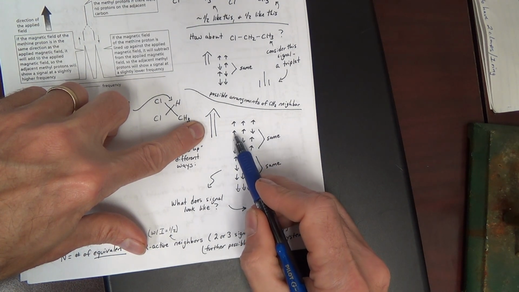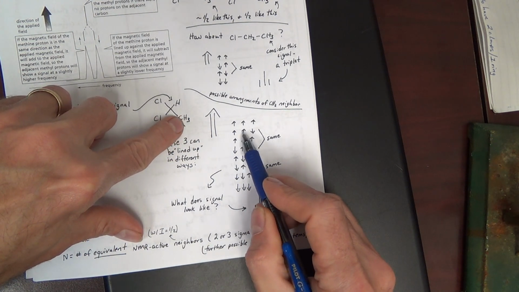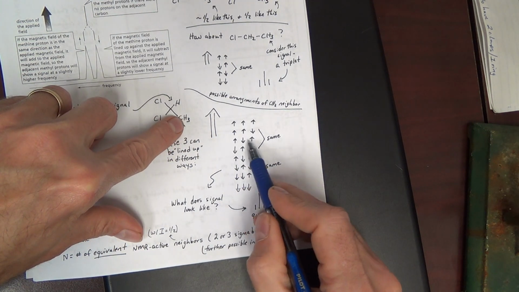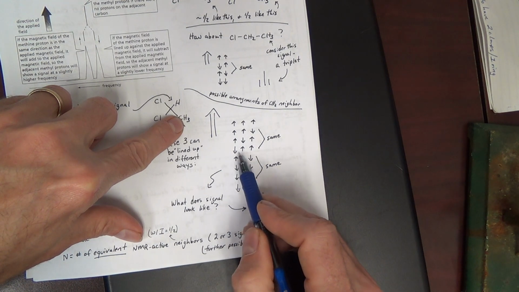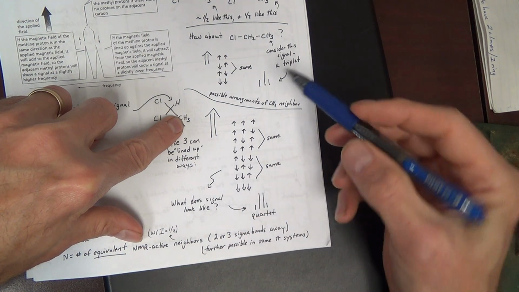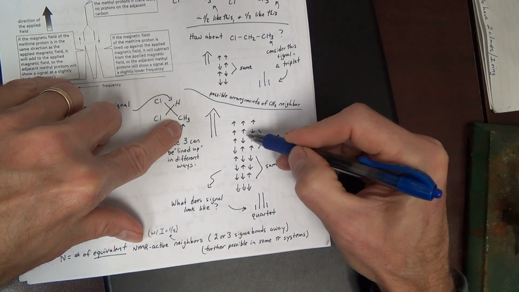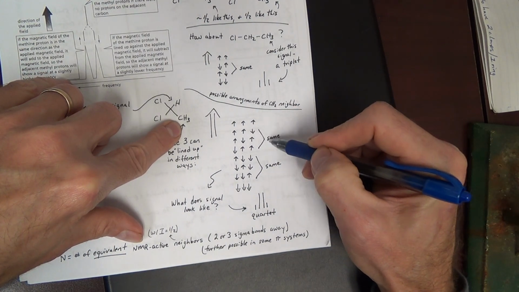If you label these A, B, and C, you can have A and B with, or you can have A and C with, or you can have B and C with the other one being against the external field. But since all 3 of these H's are the same, these 3 scenarios are the same.